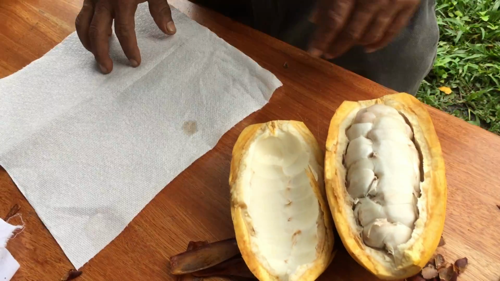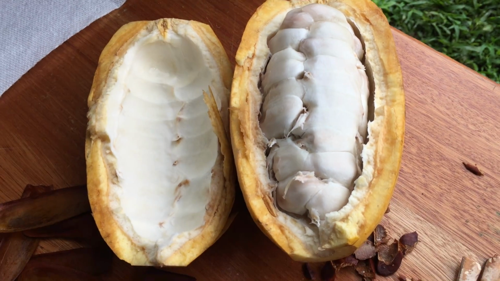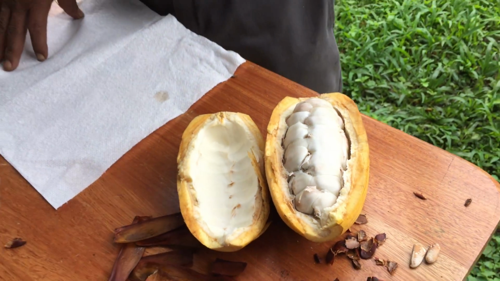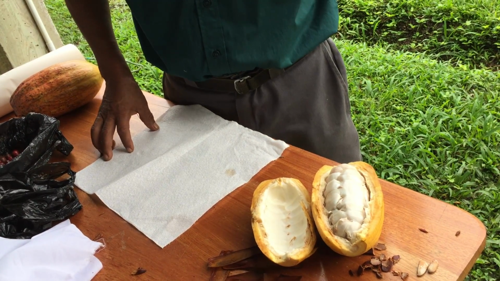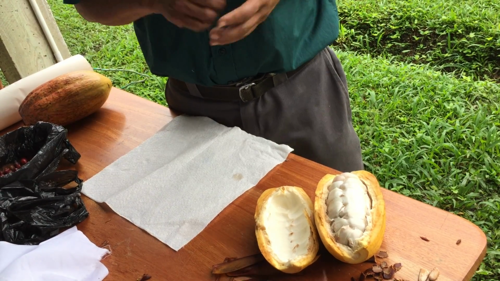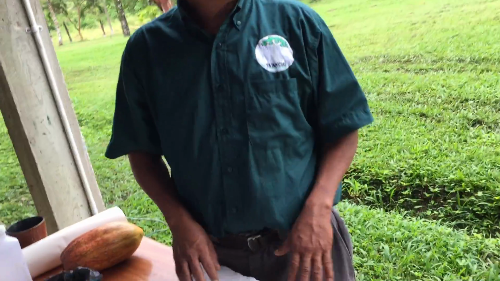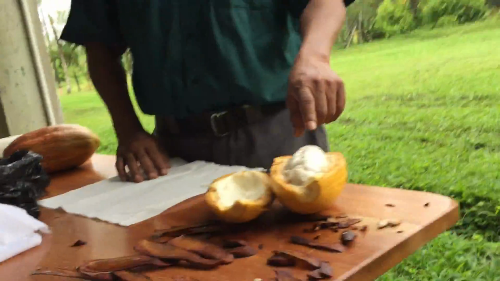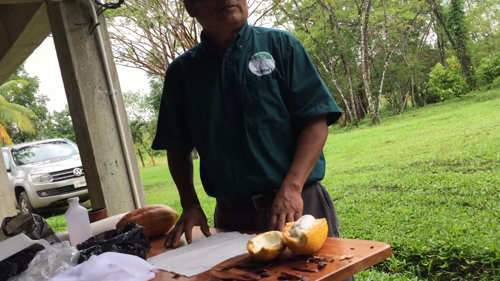And of course, as Julio mentioned yesterday, your pod should have come from a selected tree, a tree that indicates it produces a lot of fruit. So it's already marked, and whenever you want seeds, you go to that tree and do your cacao seed selection.